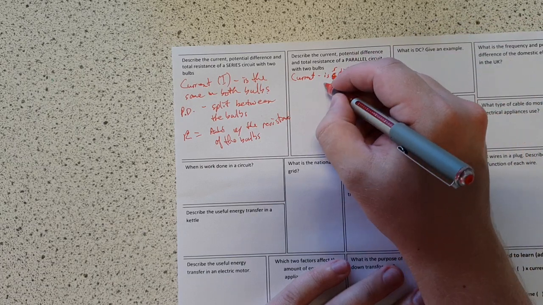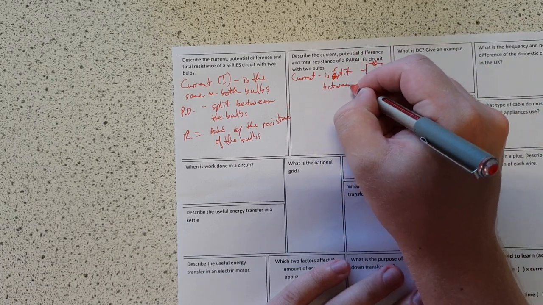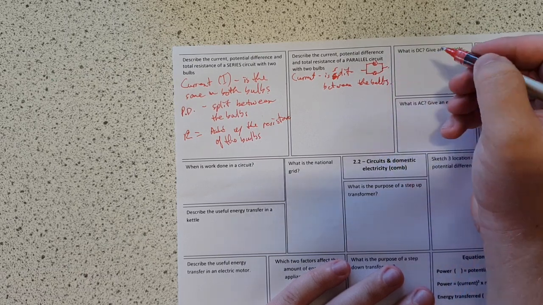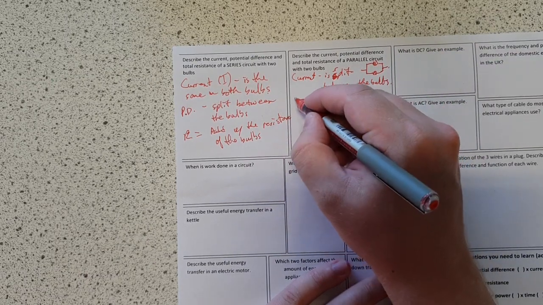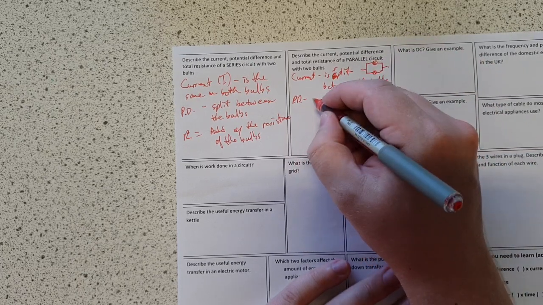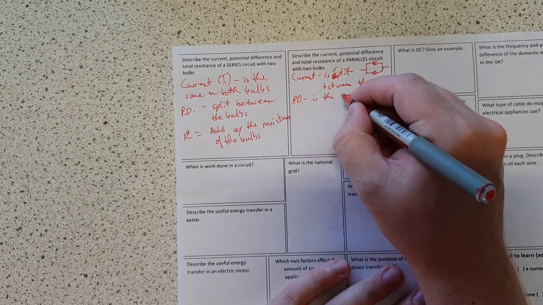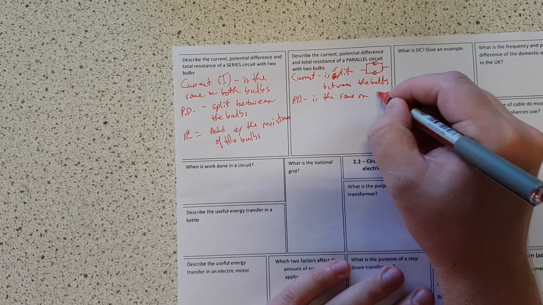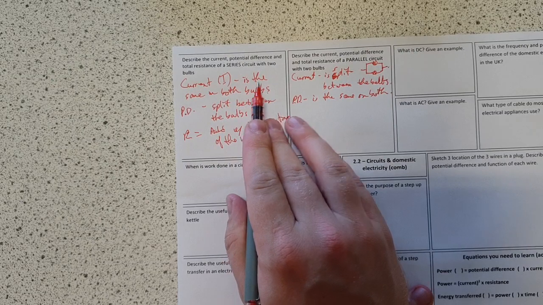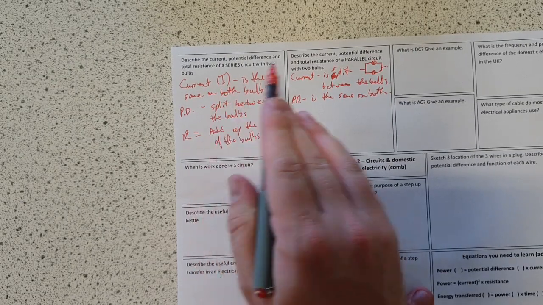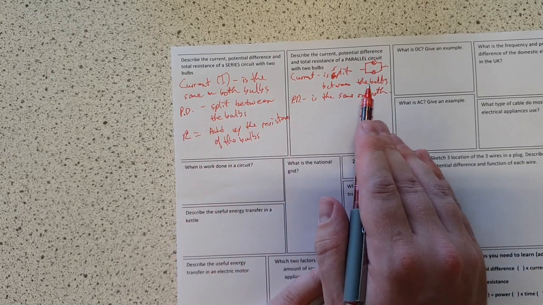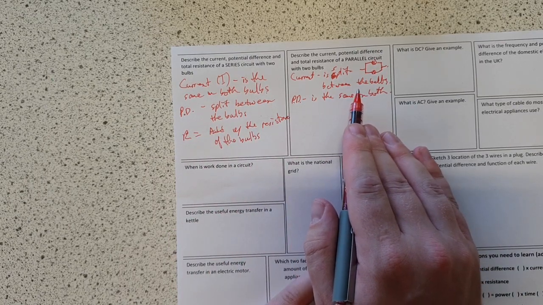Current is split between the bulbs. The potential difference is the same on both. So this is the exact opposite of series. In series, current was the same, and potential difference is split. In parallel, current is split, and potential difference is the same.